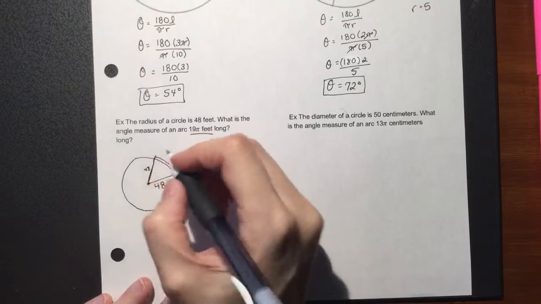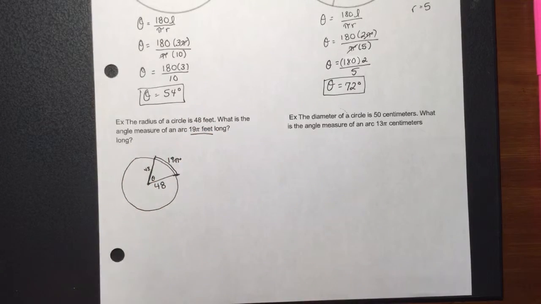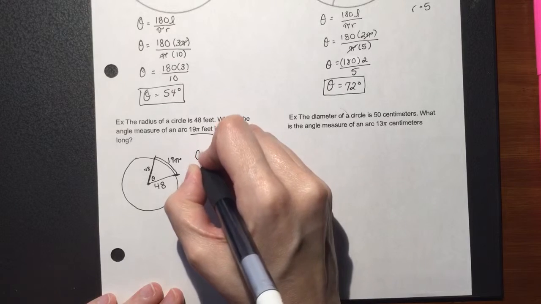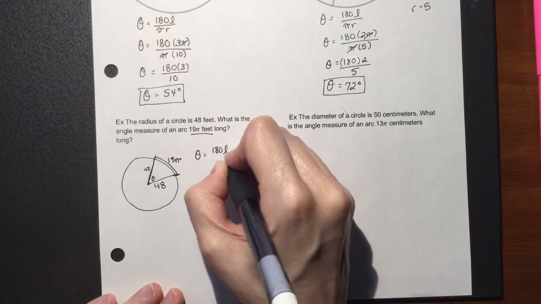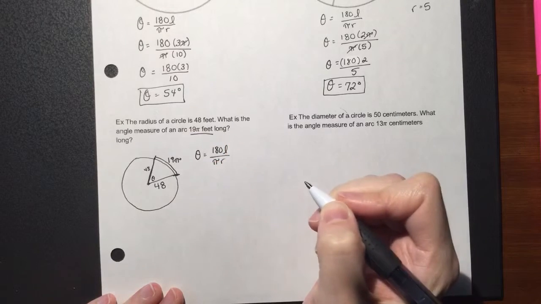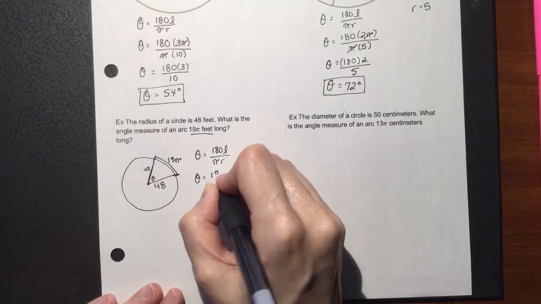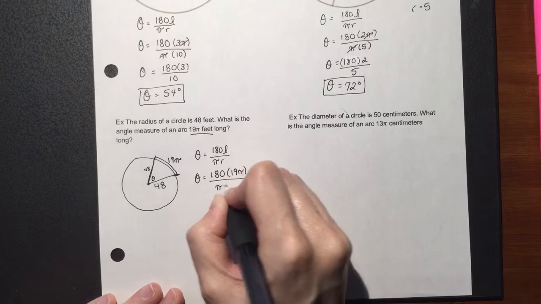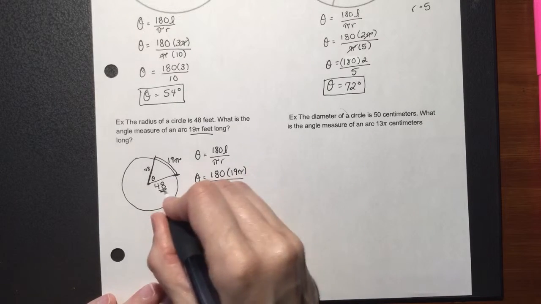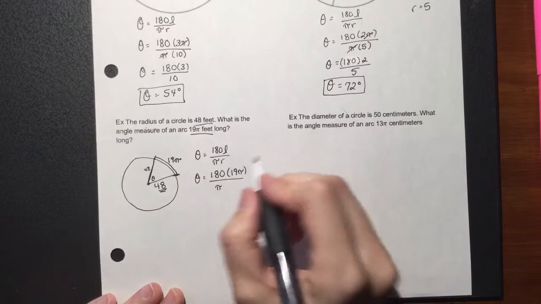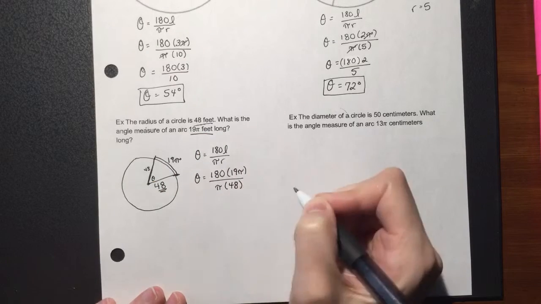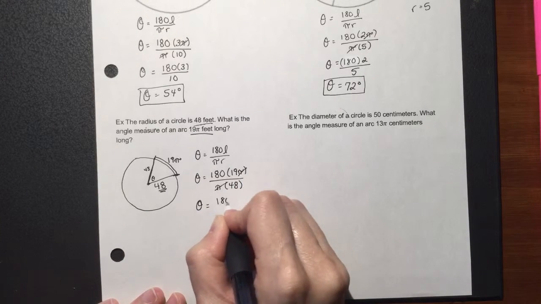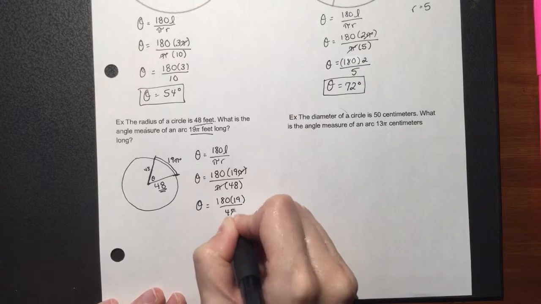And they want to know what is the angle measure, and for the angle measure I'm going to use theta because that's what we're solving for. So if I use that formula that we came up with on the other page, theta is going to be equal to 180 times your arc length over pi times the radius. So theta is going to be equal to 180 times the arc length, which is 19 pi, over pi times our radius. And I'm double checking what the problem gave us, and it did give us 48 feet. So pi over pi is going to have a value of 1, and then I've got 180 times 19 over 48.